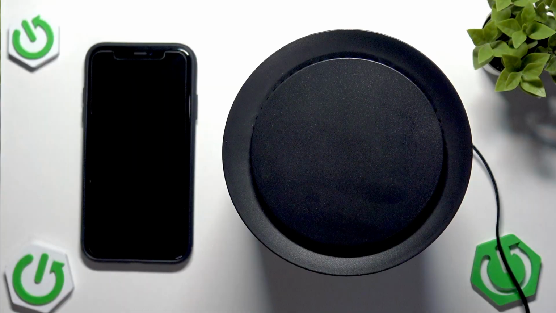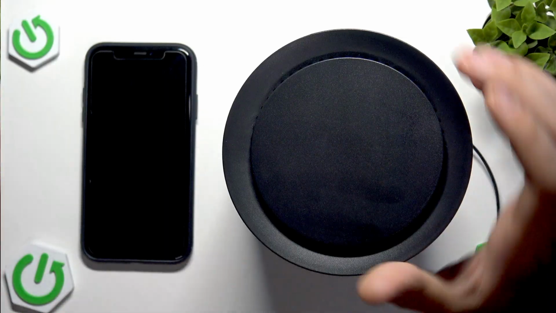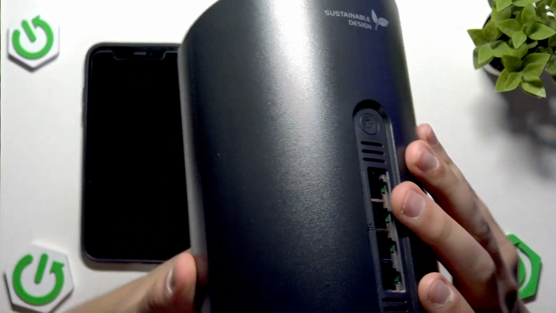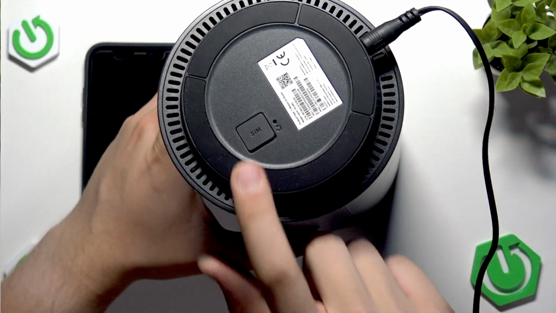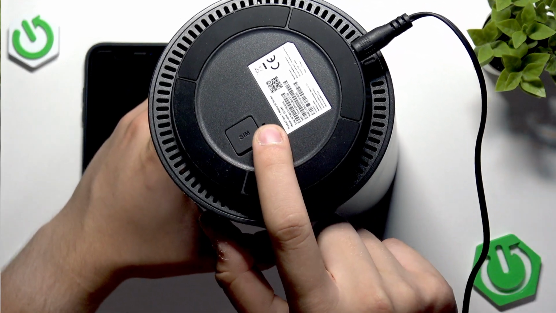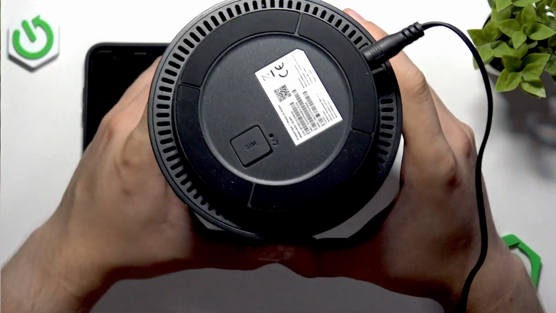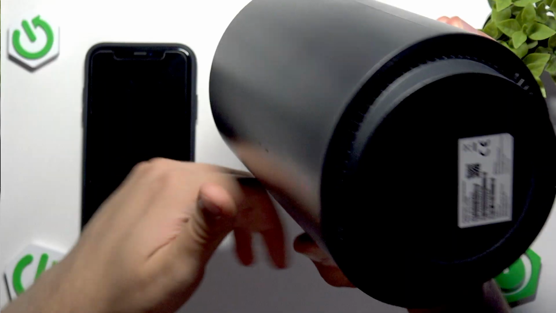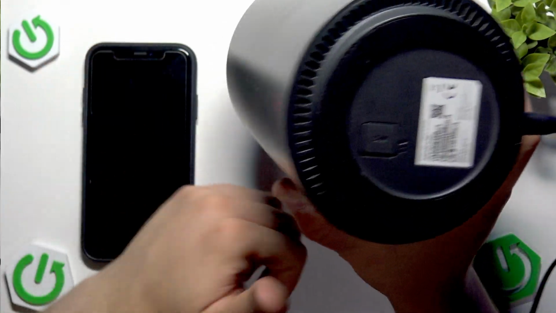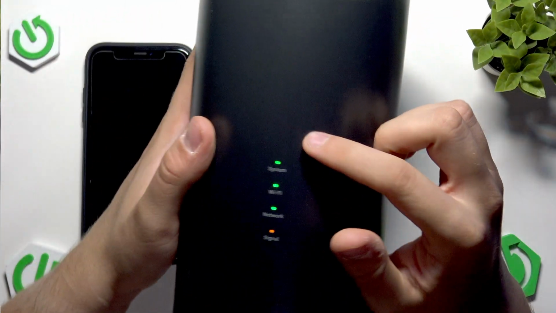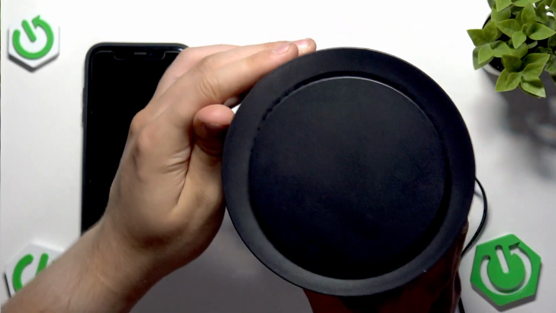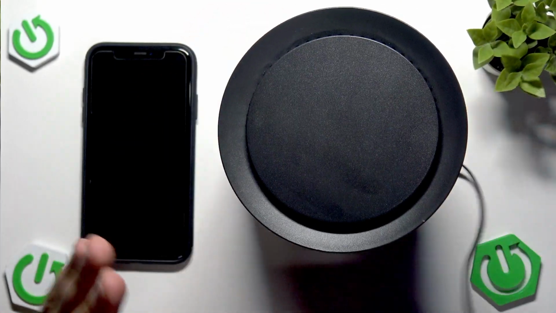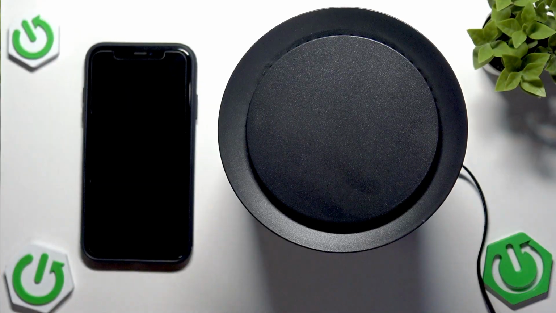As a last resort, you need to perform a factory reset. I don't have my tools with me today, but here at the bottom of your router, near the SIM place, we've got this little arrow and this hole. You need to put something like a paperclip inside, and until you hear a click, you need to keep holding it until you see the system LED light blinking multiple colors. This means that the factory reset is done. It's being done.